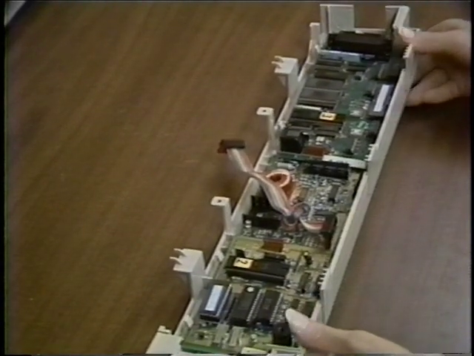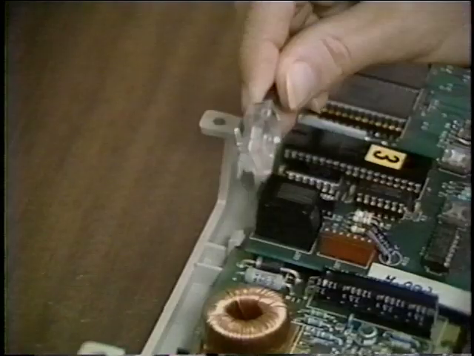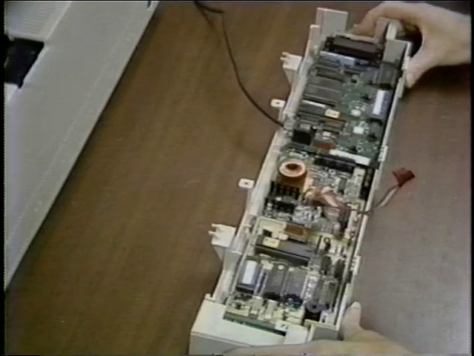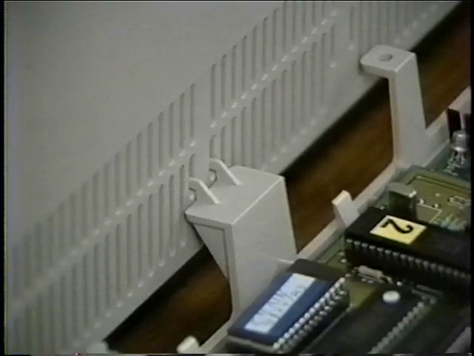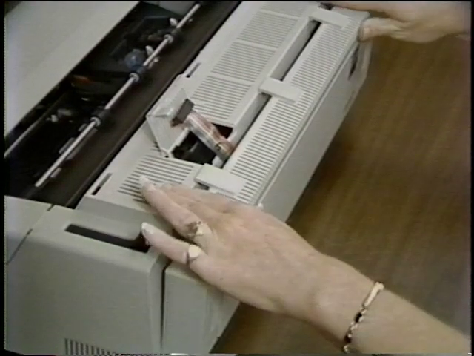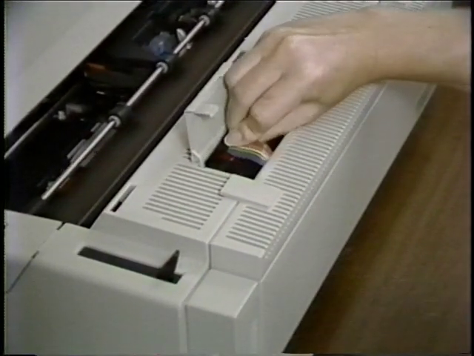If the display option is being installed, plug the display connector into the board before installing the options cover on the machine. To install the option cover, place the bottom latches in these holes in the machine cover, then place the cover so the top latches fit into the vent holes in the top of the machine.